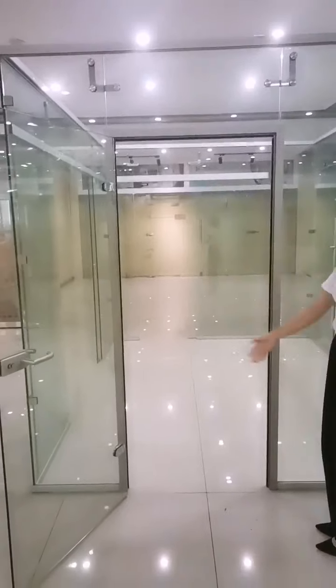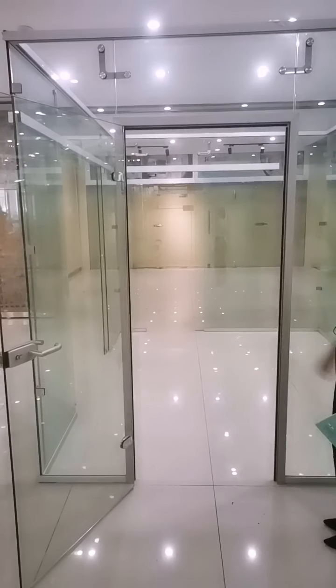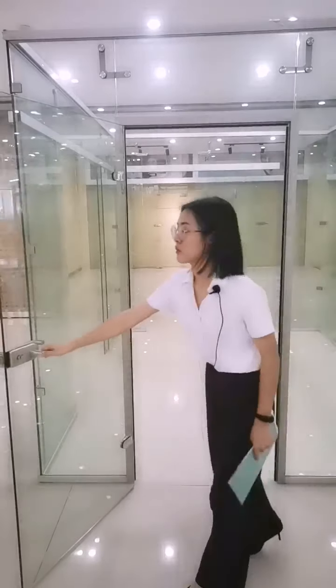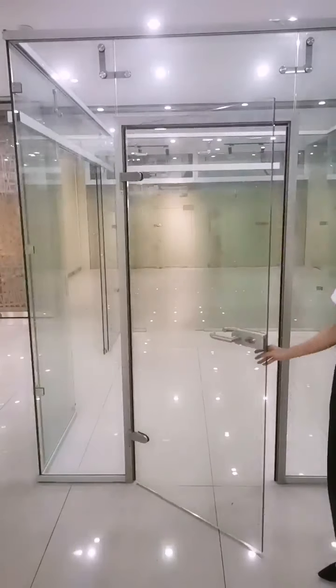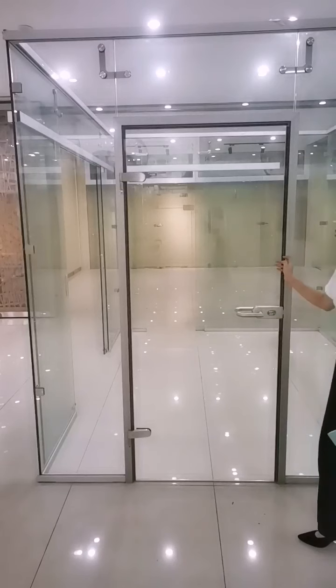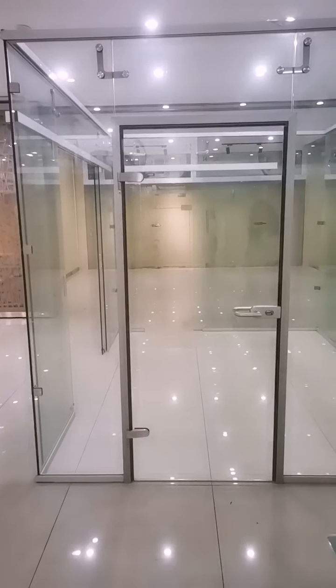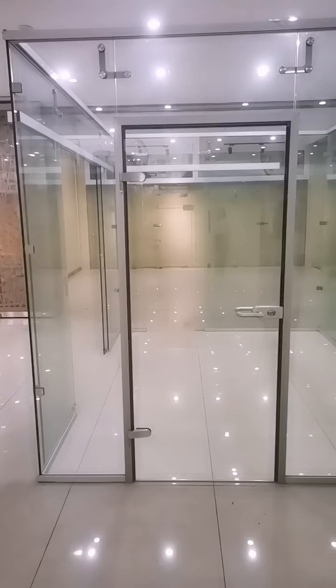This design in our aluminum frame is fixed with the glass, and we also have another type which is fixed with the wall. Look, this is the type of closing the door. It can be used in office too, or the entrance or exit.